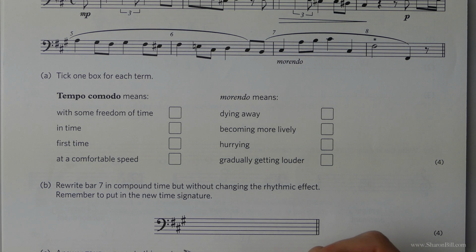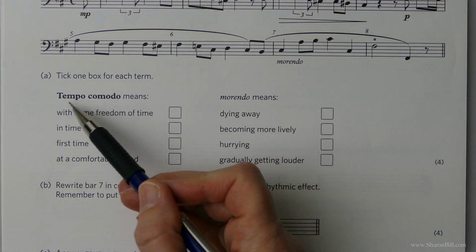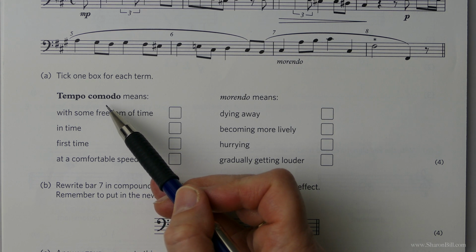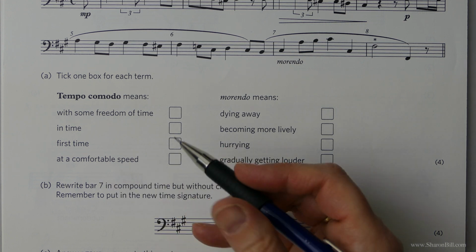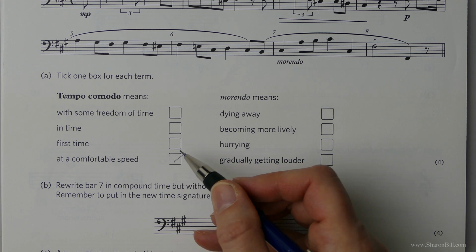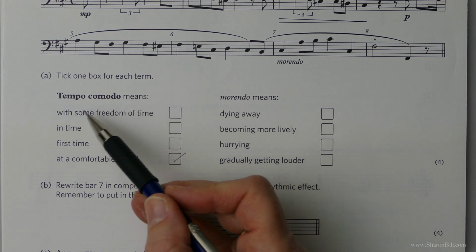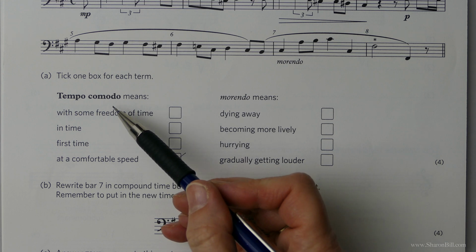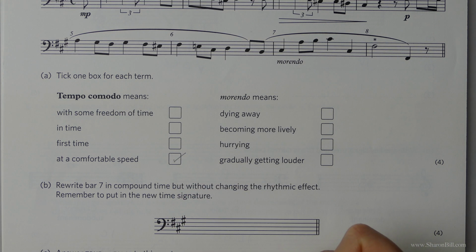And now we'll look at this. So tempo commodo: well, tempo is time, and commodo, if you think of commodious, which is comfortable, so at a comfortable speed is the definition there. So just finding ways of remembering these, seeing the root word meanings, or finding bizarre word associations, whatever helps you to catch hold of the meaning of each of these terms.